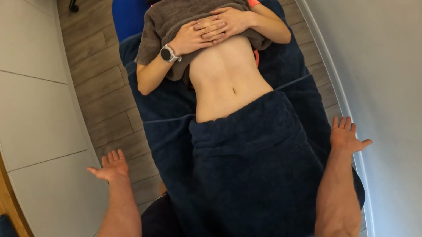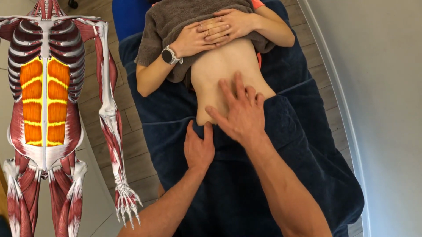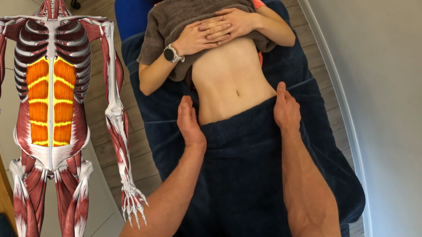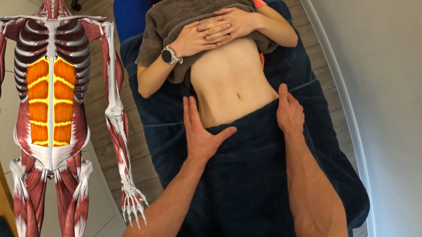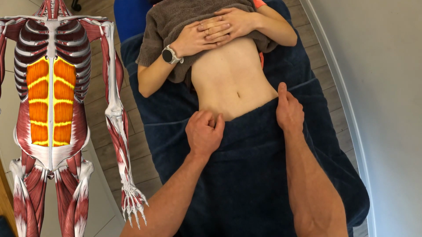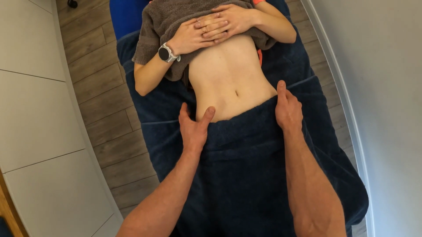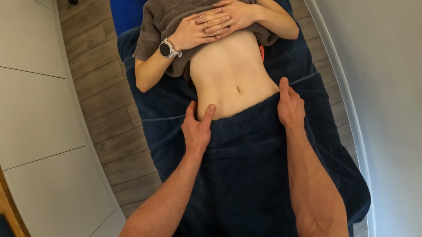Internal obliques come off, and then inside we've got the rectus abdominis. So this is the 6-pack abs. This is the one we think of when we see the abdominals. This makes up the abdominal portion of the outer unit. So for the rest of the outer unit, we're going to need to look at the posterior lower back.